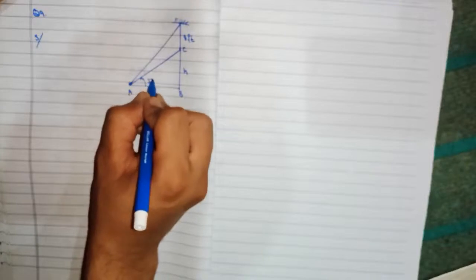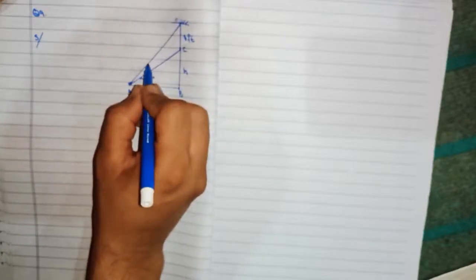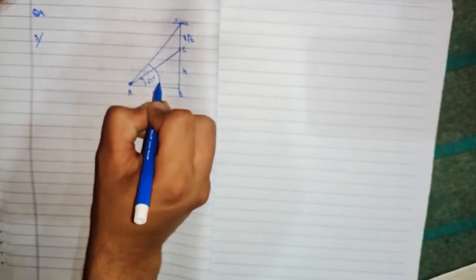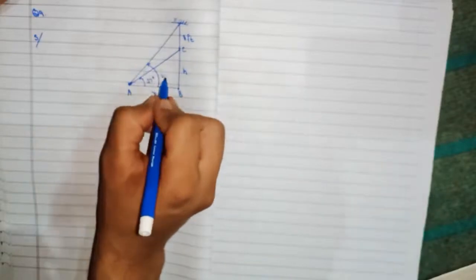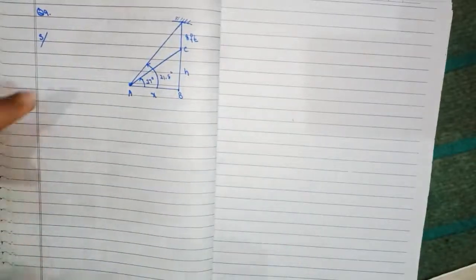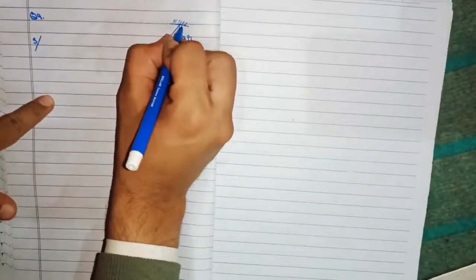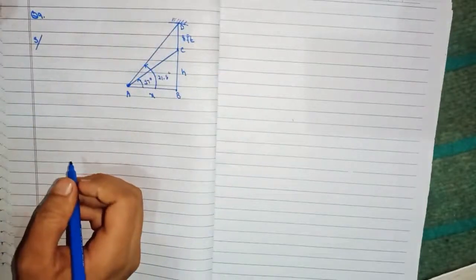And the angle of elevation from the top of the house to that point is 17, and the angle of elevation from the top of the antenna to the ground is 21.8 degrees. So we have to find this total height, and say the point D is the maximum height of the antenna.